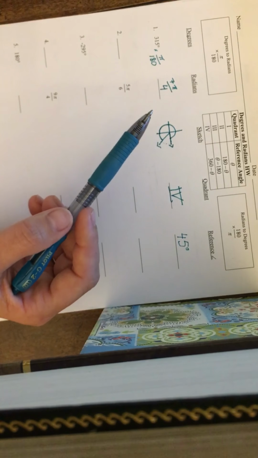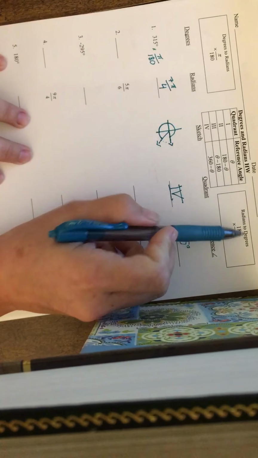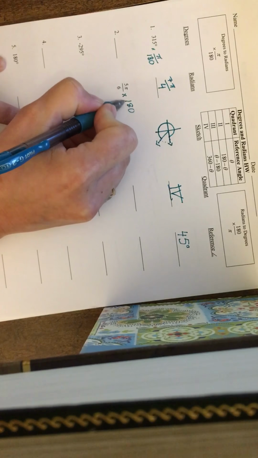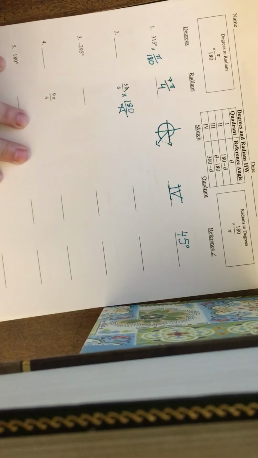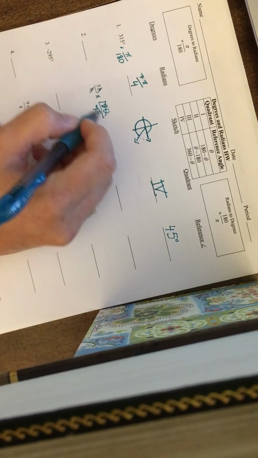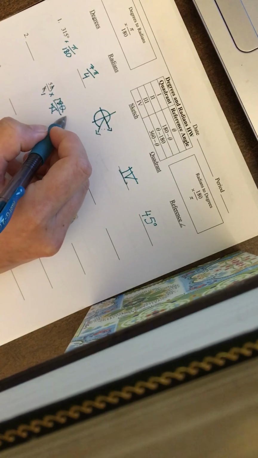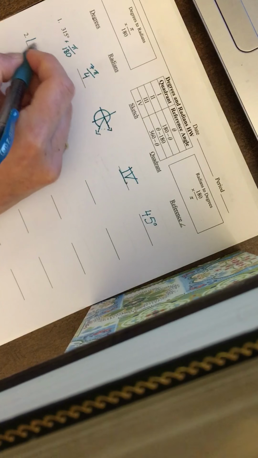So when we are going from radians to degrees, we multiply times 180 over pi, okay? Our pi's would cancel out. We can simplify here. 6 divided by 6 is 1, and 180 divided by 6 is 30. 5 times 30 is 150 degrees.